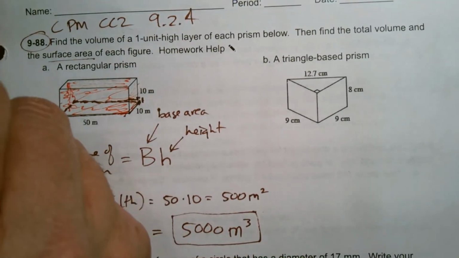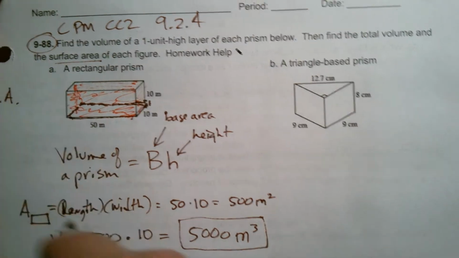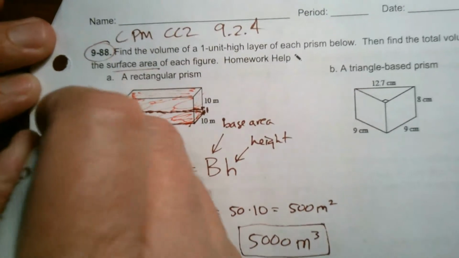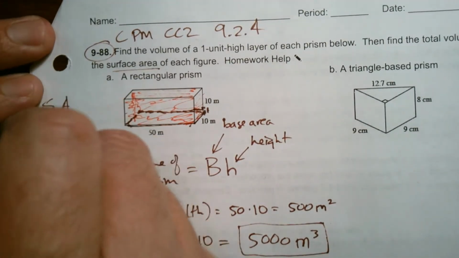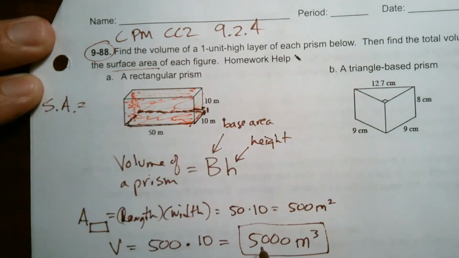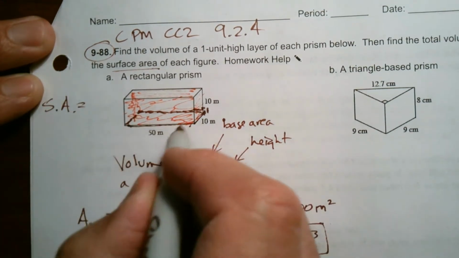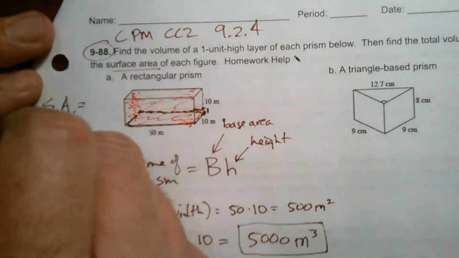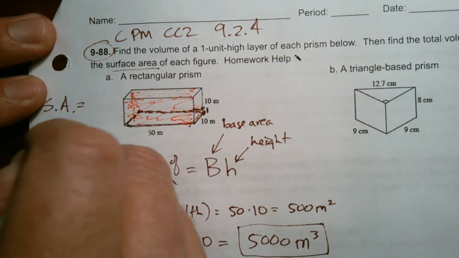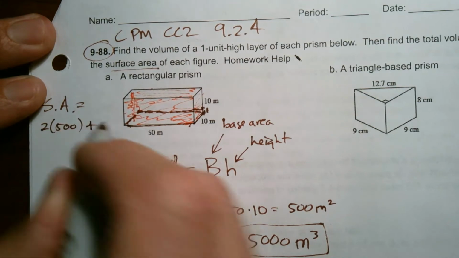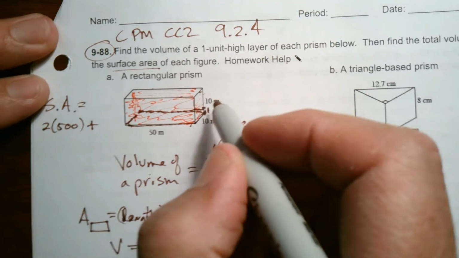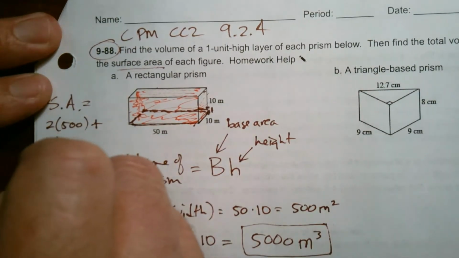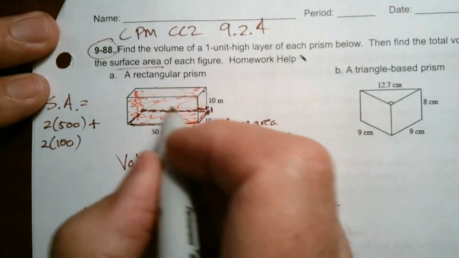So I'm going to add up all my sides. Surface area, I'll abbreviate SA, is the sum of the area of all the faces, right? So for this, I know I've got one already. That area down here was 500. So if that one's 500, so is the top. So it's two of those, 2 times 500. And then I'm going to add that to, well, I can see that these sides are 10 by 10. So that's two 100s, right? 10 times 10.